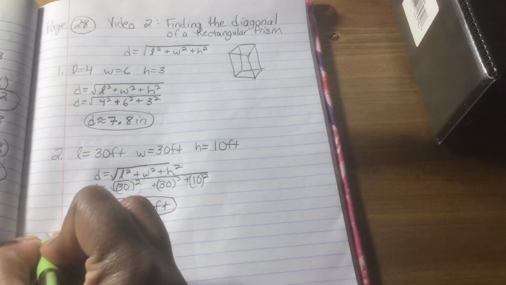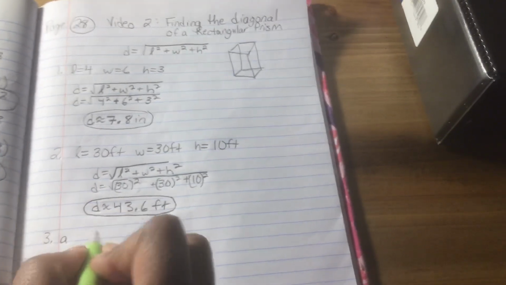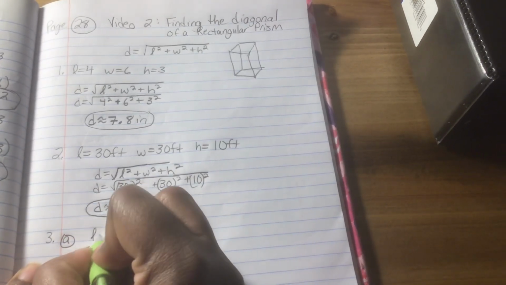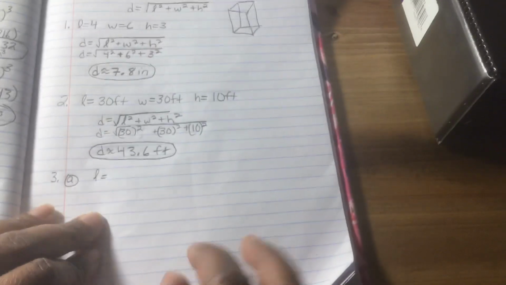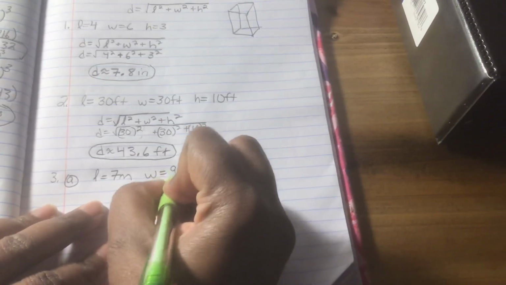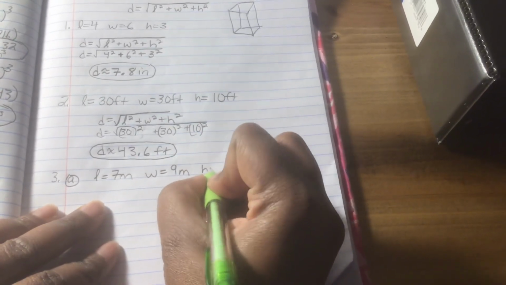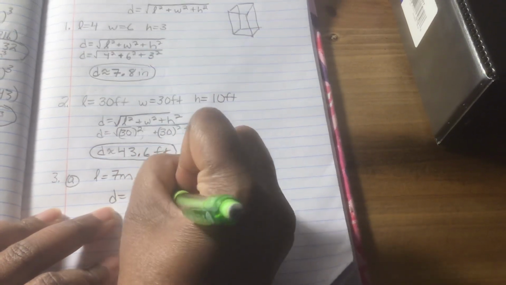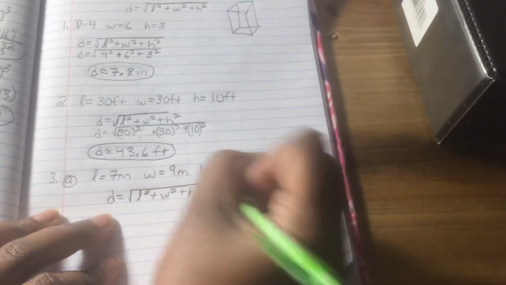This is number 3, and we're doing A. We're going to use the formula for diagonal: D is equal to the square root of length squared plus width squared plus height squared.